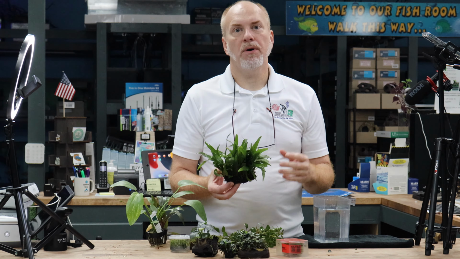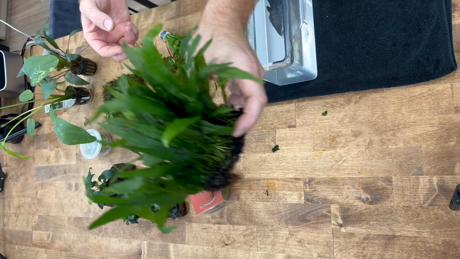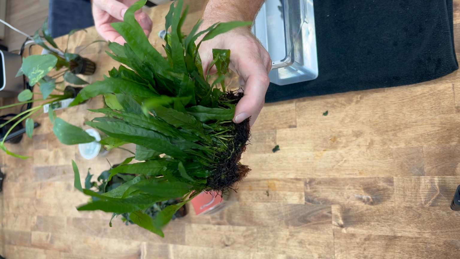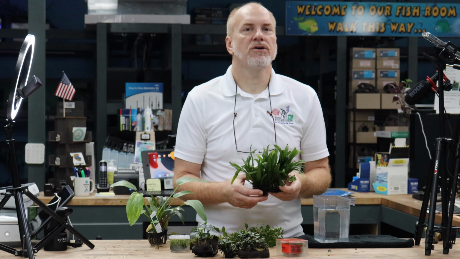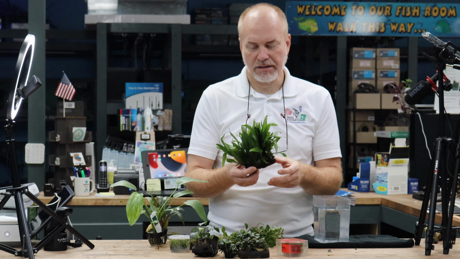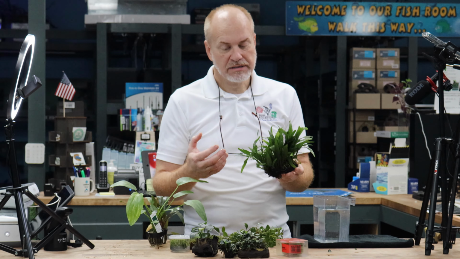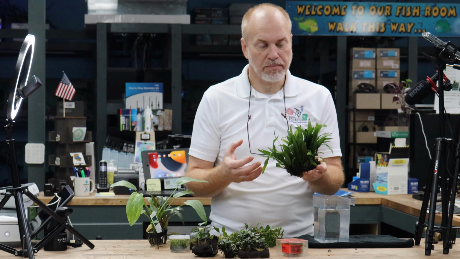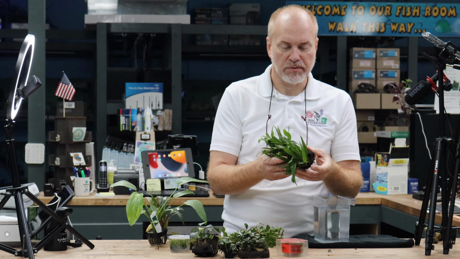So next up on the low light, and it pulls from the water column, are going to be Java ferns. And Java ferns are a fan favorite when it comes to easy to take care of low light plants. Now, Java ferns are an aquatic fern. They are fully underwater plants, so they really need to be underwater for optimal growth.